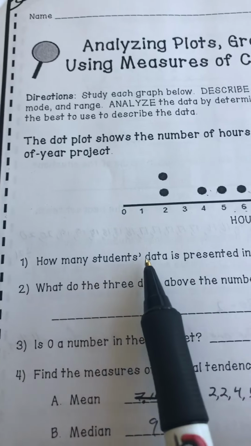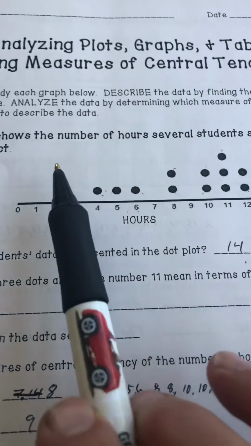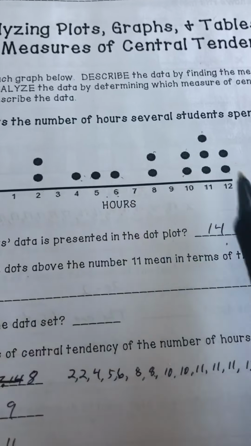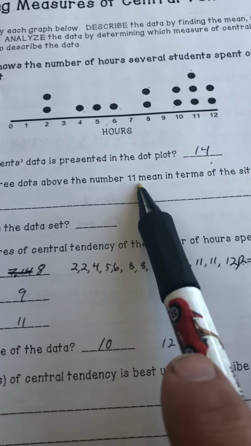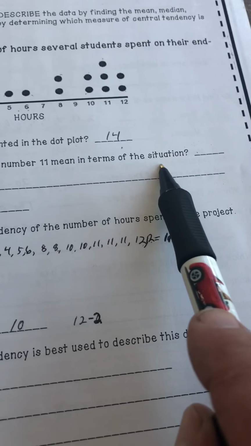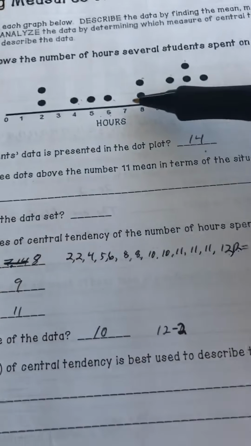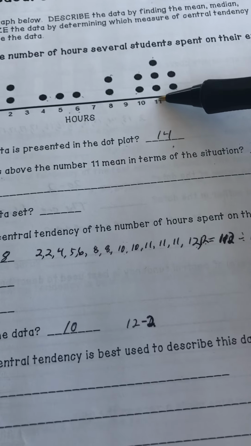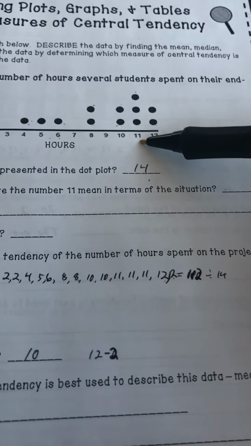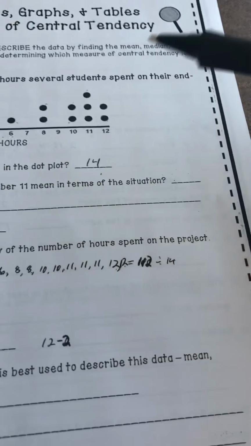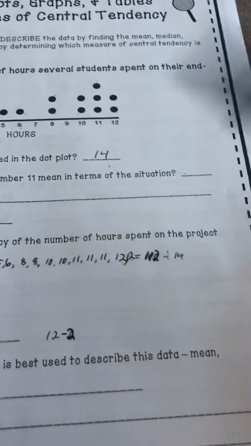Number one, how many students' data is presented in the dot plot? Well, there's 14. You just add up all those dots, and there's 14 dots. What do the three dots above the number 11 mean in terms of the situation? So the three dots above the number 11 means that there were 3 students that spent 11 hours, however you want to word that, on their end of year project.